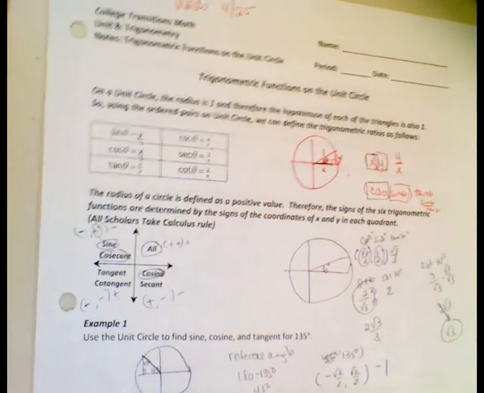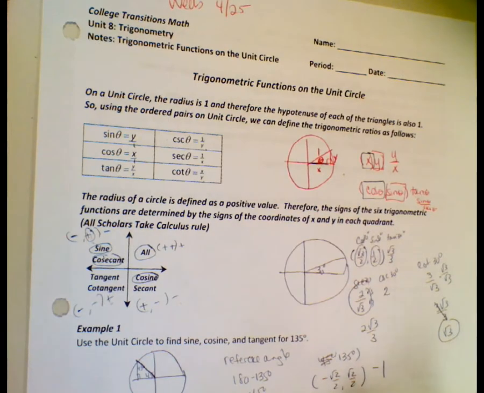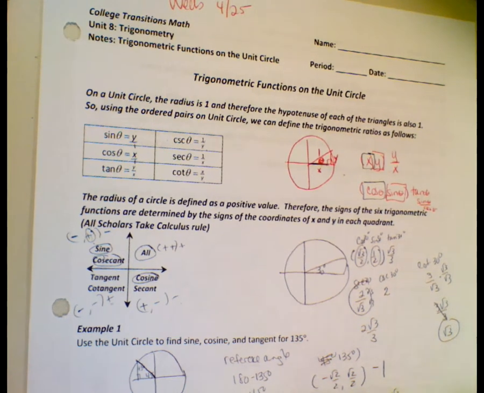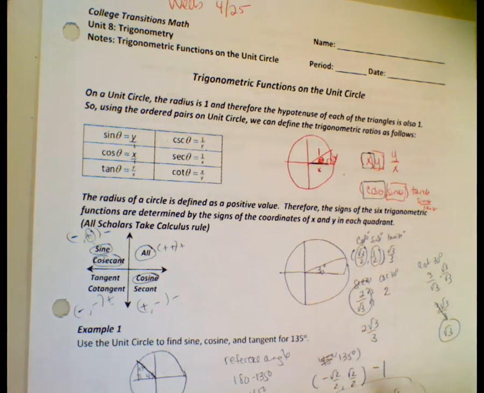Now, this is the cosine. So if I said, what is the cosine of 135? It's the first one, negative radical 2 over 2. If I said, what is the sine of 135? It's the y-coordinate, which is positive radical 2 over 2. And if I said, what is the tangent of 135? You would say negative 1. These are your three answers, just looking at the ordered pair from your unit circle.